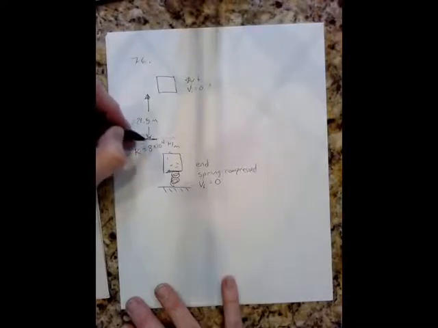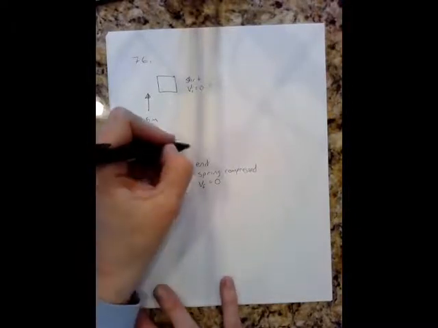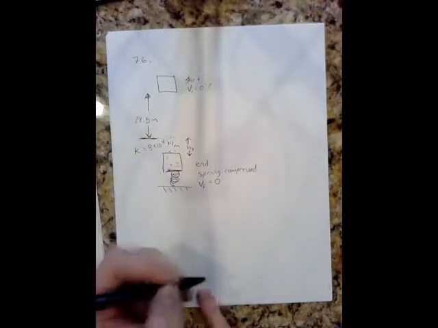Well, actually here we're still above the lowest point. So we know that kinetic energy and gravitational potential energy is going to be further converted into spring potential energy. So what we don't know is this, what shall we call it? H, maybe HS for spring height.